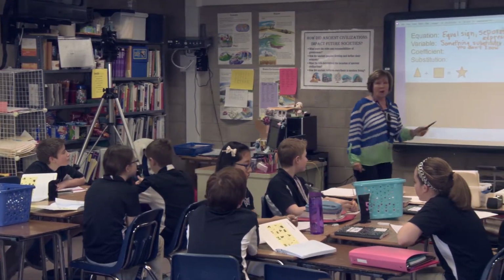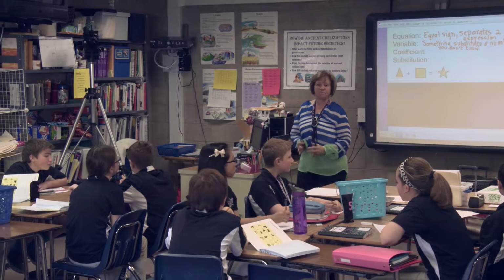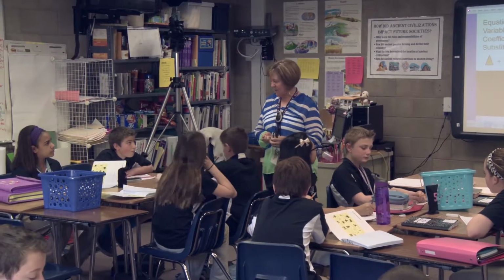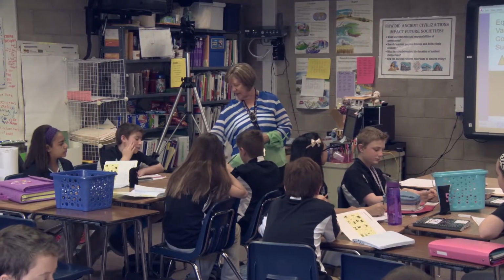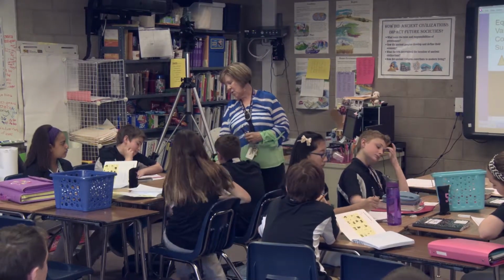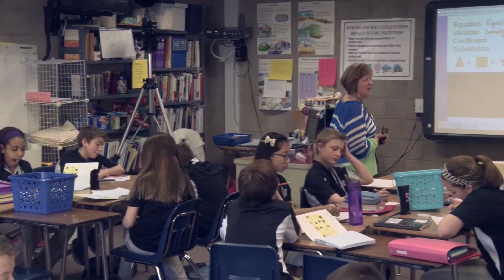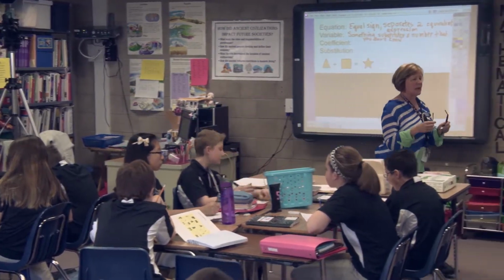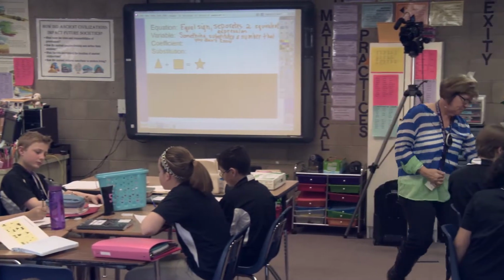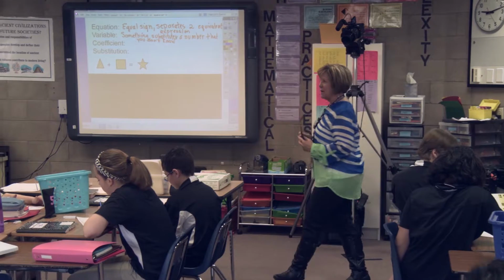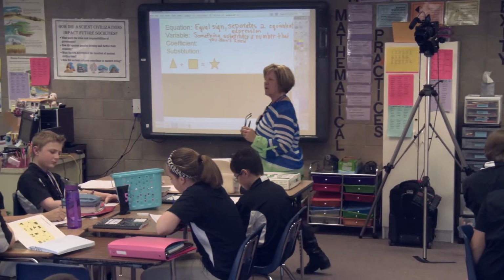Triangle plus square is star. As we go through our practice example here, if you look over on the right-hand side of your first box, it would be your second box down on the left. You all see where that is? And if you look at it, it says practice example. In parentheses, it says number shapes. Do we all see where we are? Yeah. Put your finger on it.